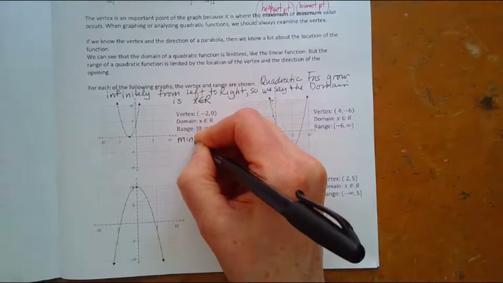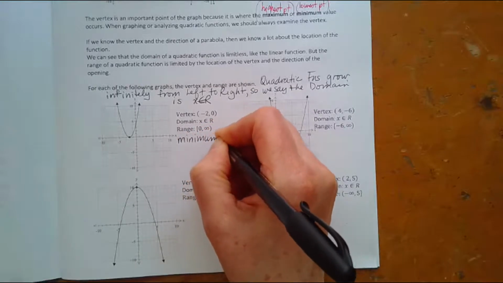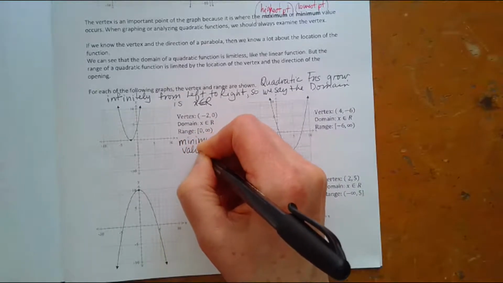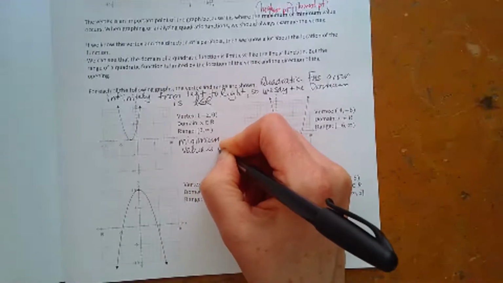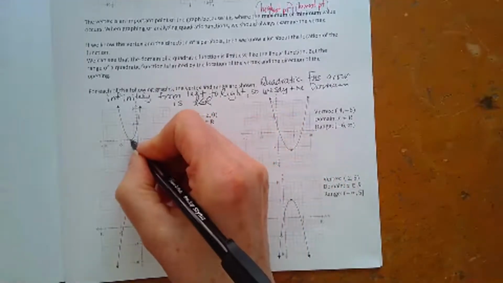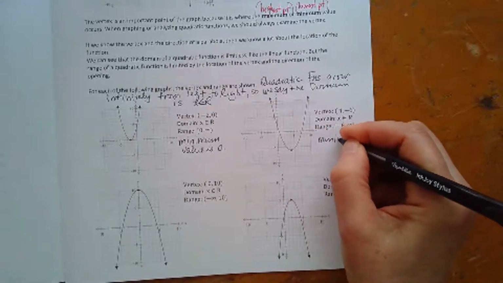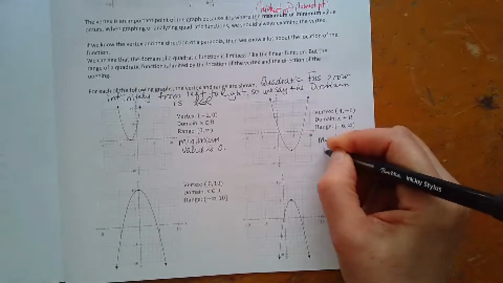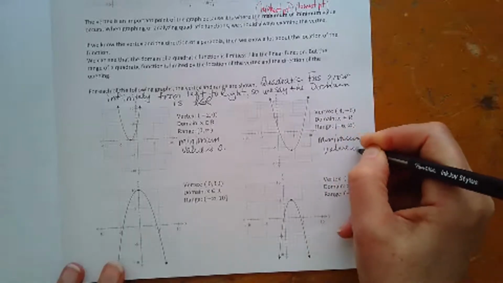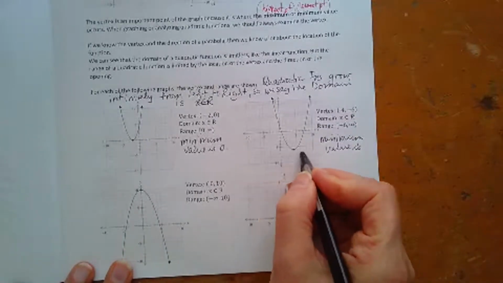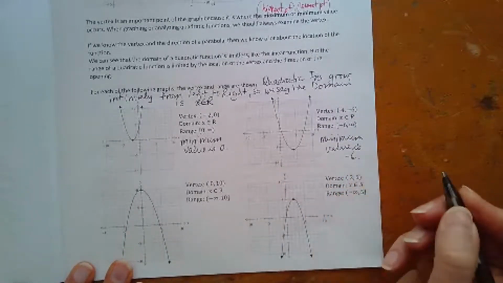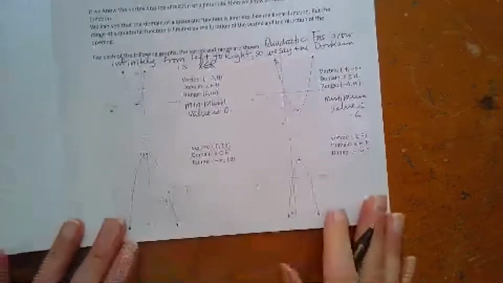We say the minimum value is 0. That's the lowest value for y. Here, the minimum value is, well, the graph doesn't go below -6, so we say the minimum value is -6.